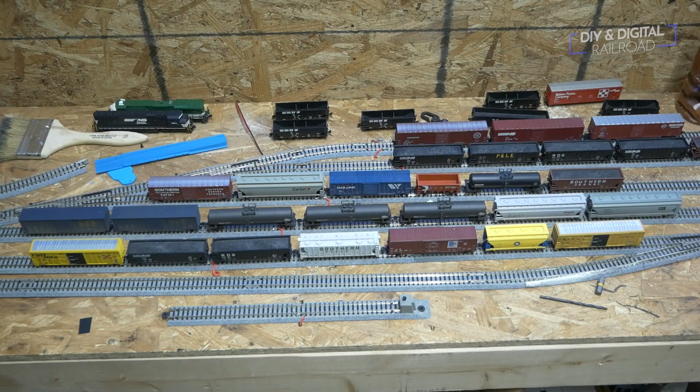Now, some people actually call these fiddle tracks or fiddle yards, where you're actively taking cars on and off, but they work the same way. A place to take your cars on and off the layout, to take your trains on and off the layout, to swap things out is another great reason to incorporate a staging track or staging yard.